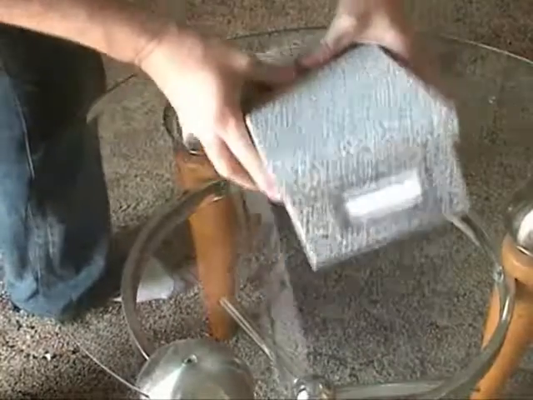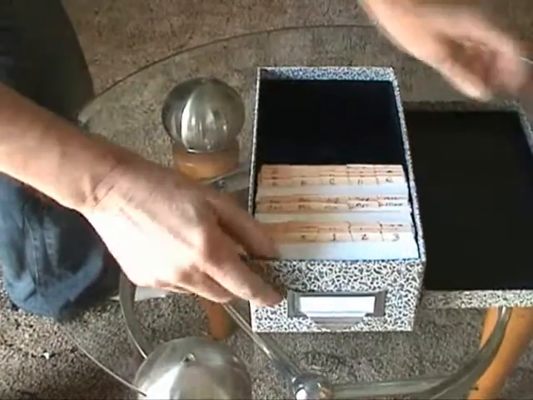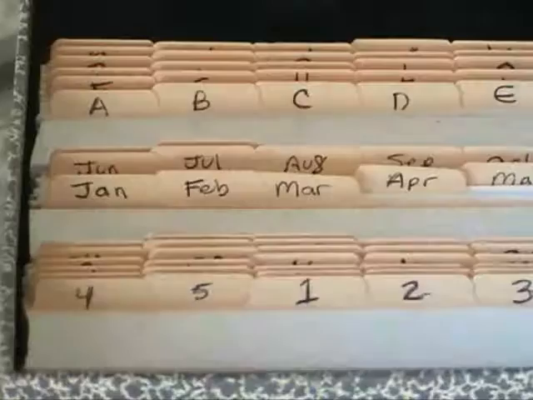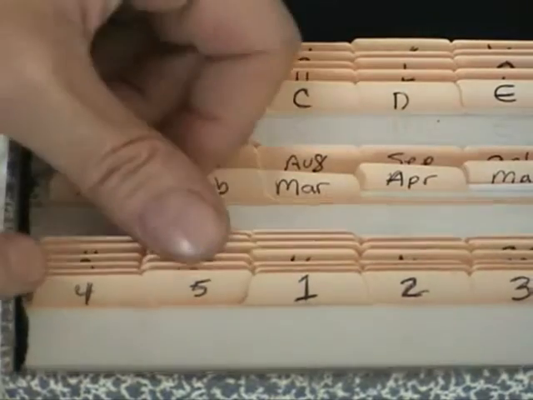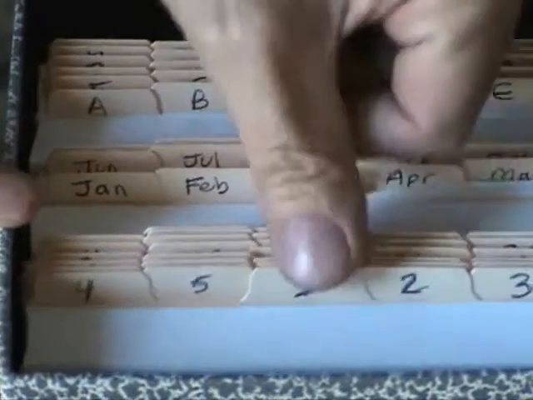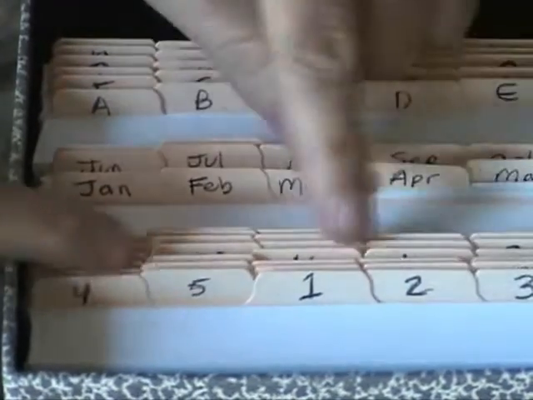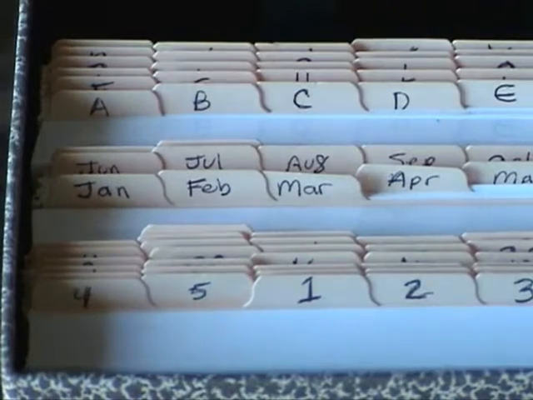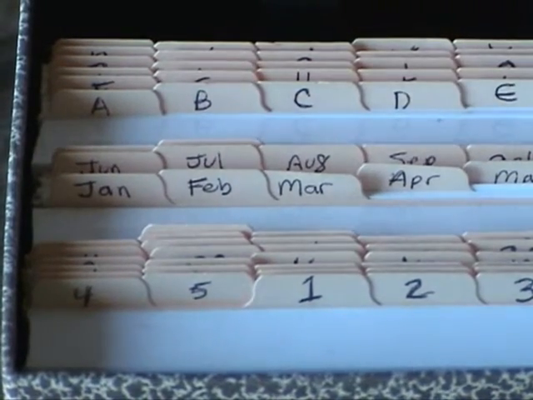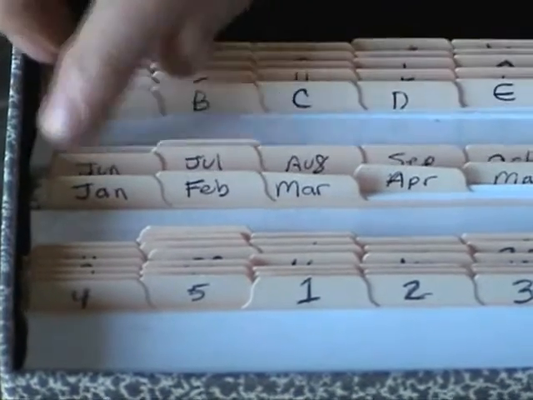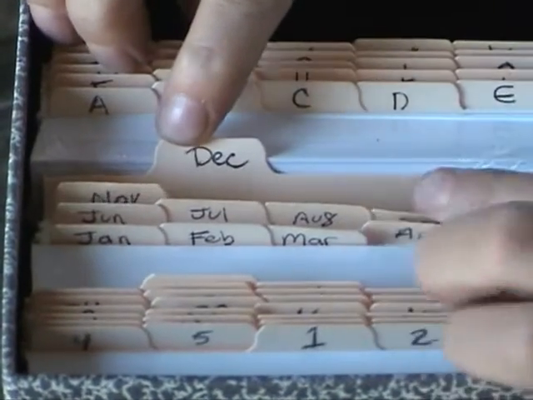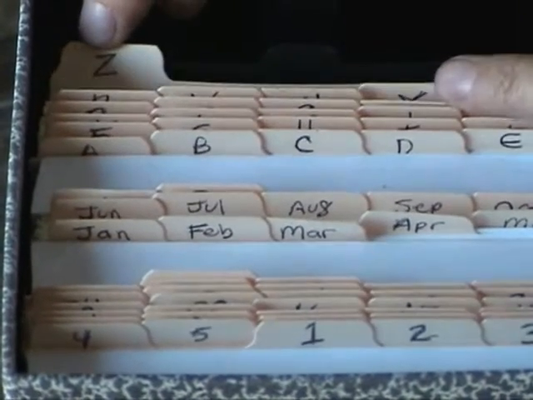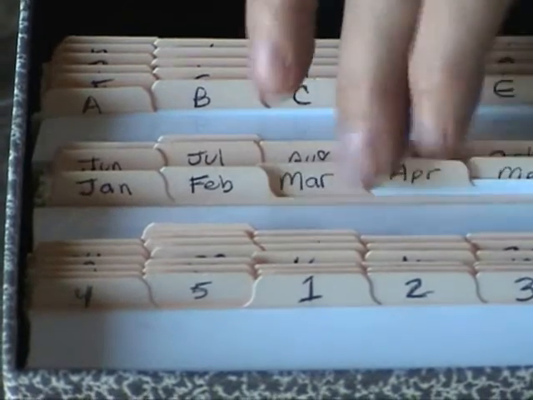The name list consists of a box and it has on the inside index cards and tabs, and let me explain how that works. Now in this box I have tabs, so you have 1, 2, 3, 4, 5 all the way back to 31, okay? And then over here we have the months, January through December, okay? And then in the back one, I have A through Z. Okay? So here's how the system will work.